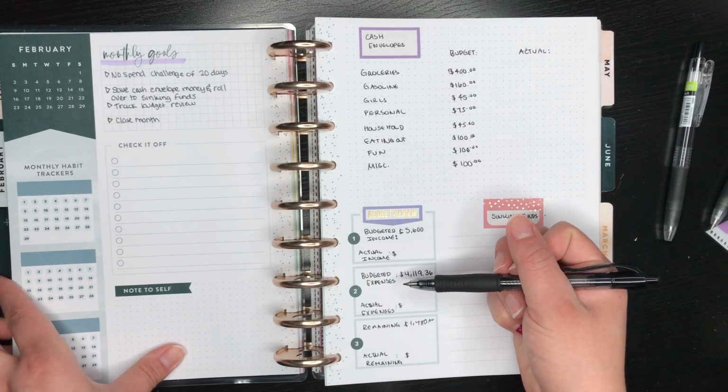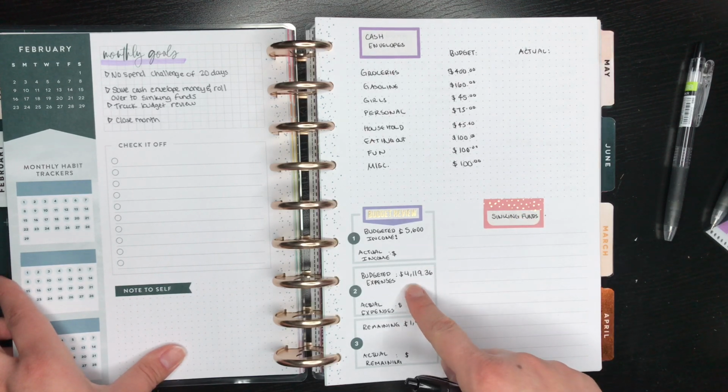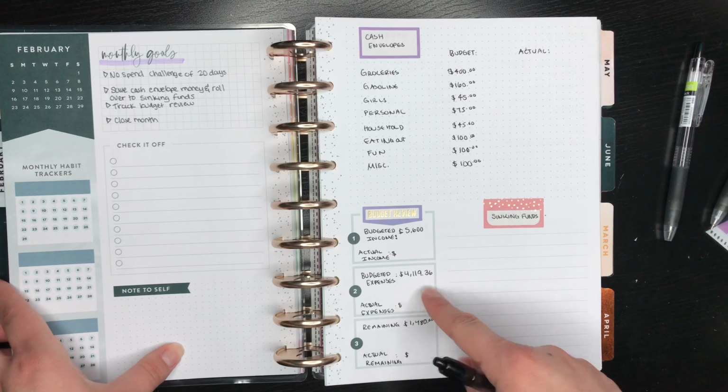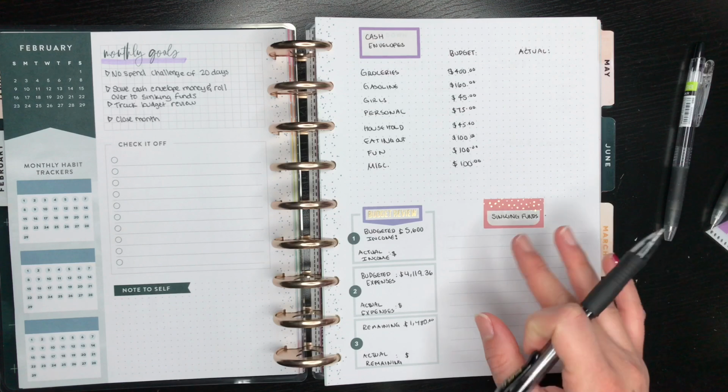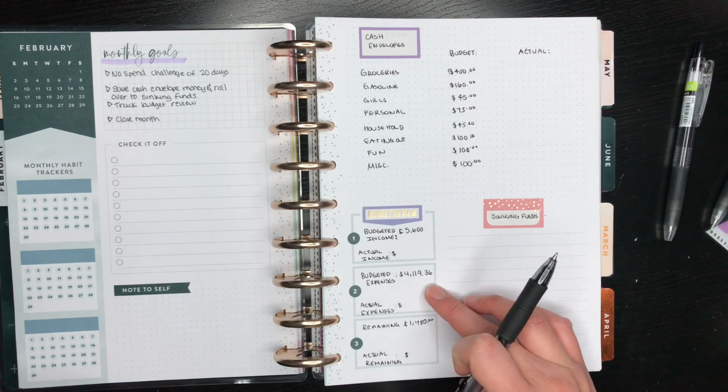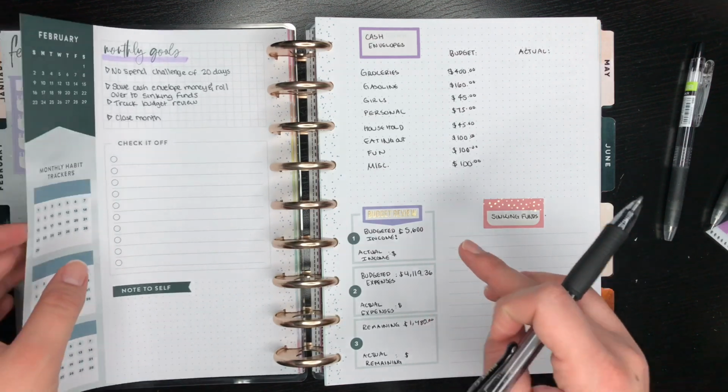I did include the $500 for the credit card on these expenses because last month I was actually able to pay off $791, even though I budgeted $500 to be paid off for that month. So, really good in that sense. I just did the $500, so it is included on these expenses here.